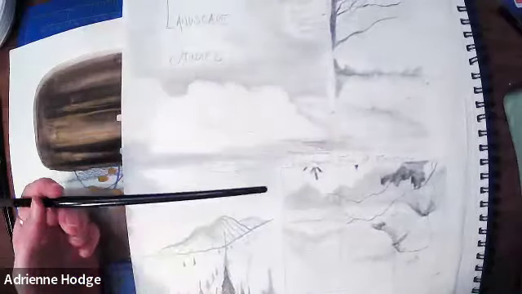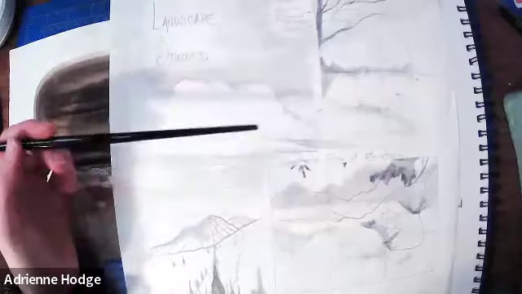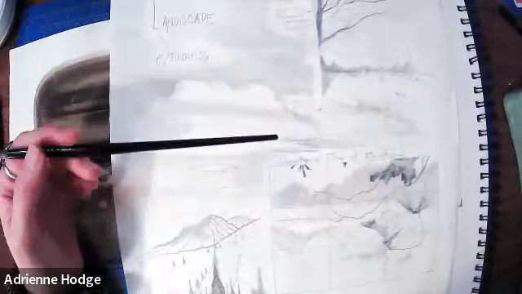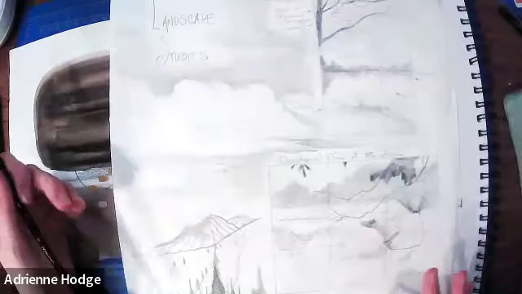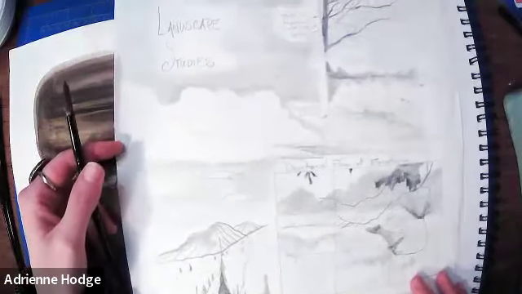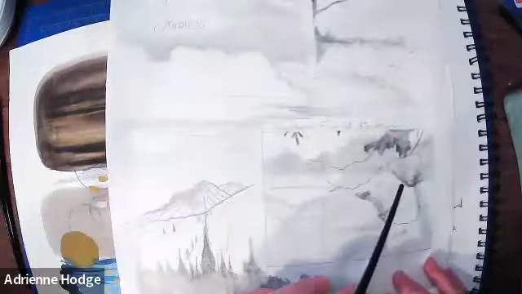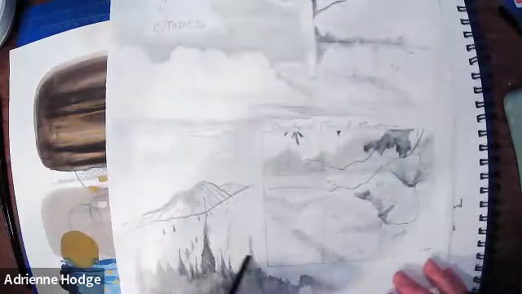Okay, so back to talking about atmospheric perspective. Those were the main points that I wanted to make. I was about to move on, but I wanted to mention one other aspect of this sketch, which is the directional flow of the elevation.